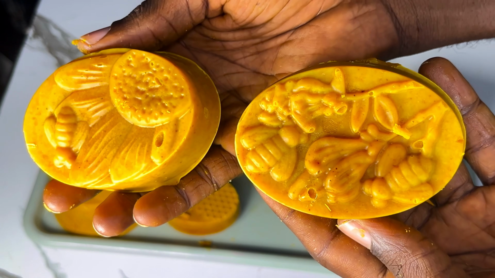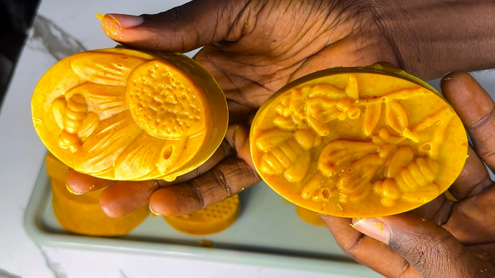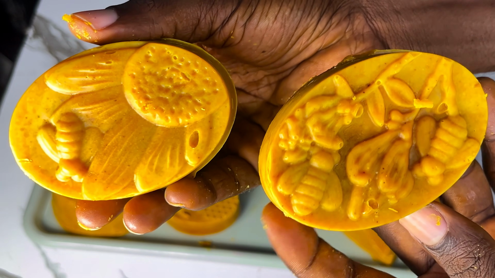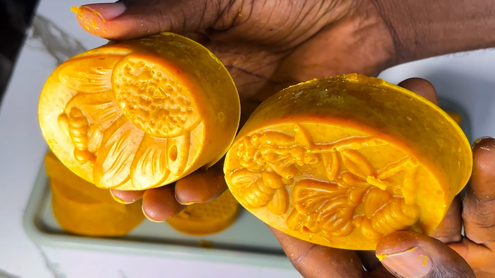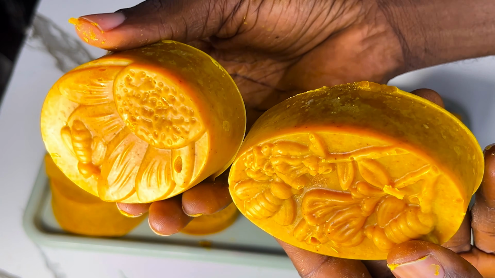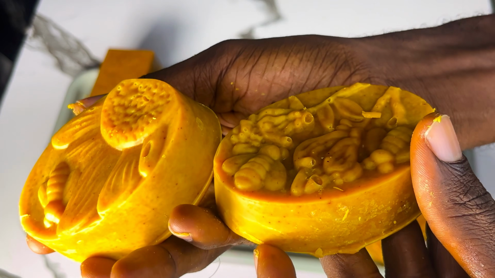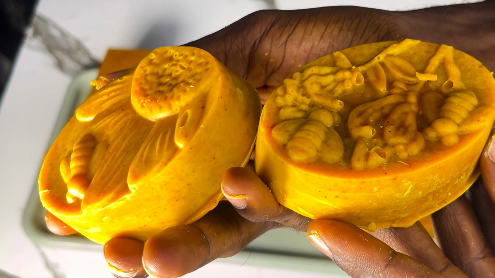You see this beautiful soap here? This soap is actually perfect for many skin types. So we will go straight into our production process and you will see how this was achieved from scratch to finish. So please stay glued to your phone screen and learn.